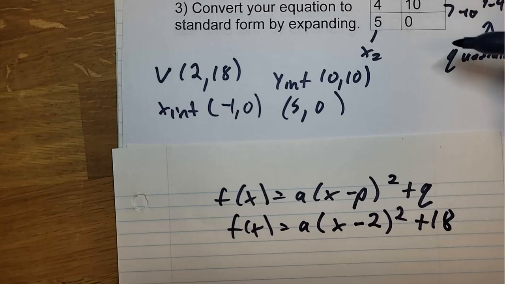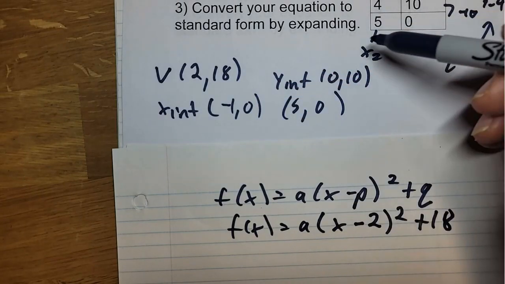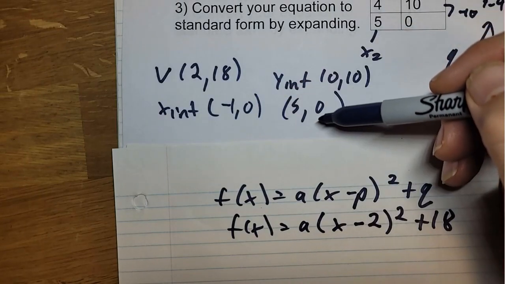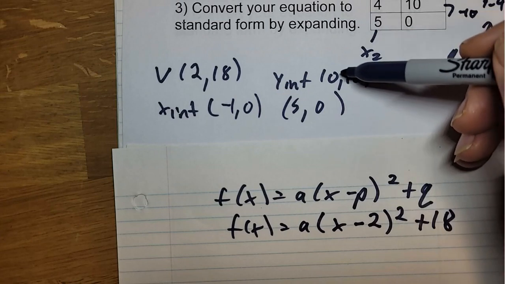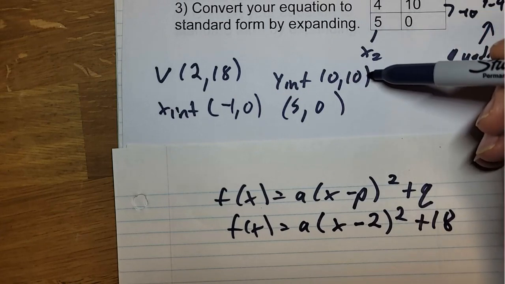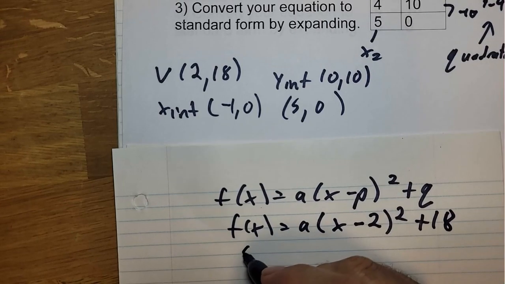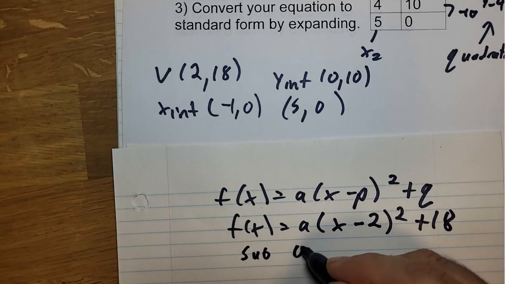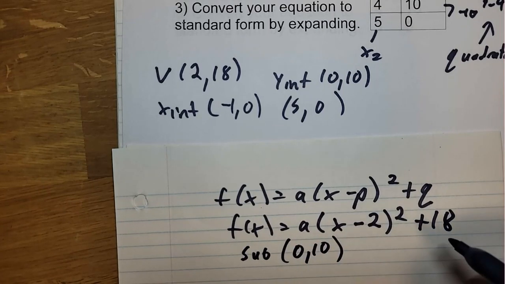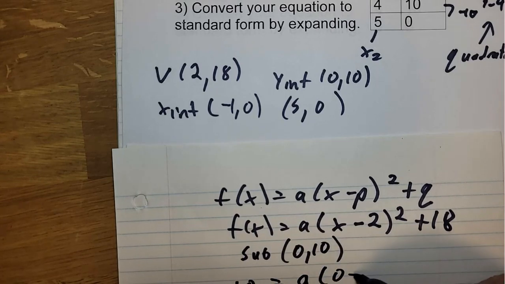Now I'm going to sub in a point. Any of these points, it doesn't matter. Let's make x equal to 0, and we'll sub in the y-intercept, 0, 10. We'll put 0 in for x. The y goes in order, so 10 goes in for f of x. Equals a times 0 minus 2, squared, plus 18.